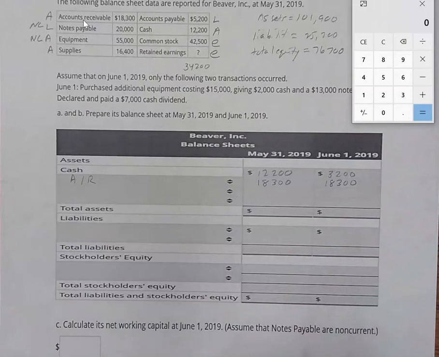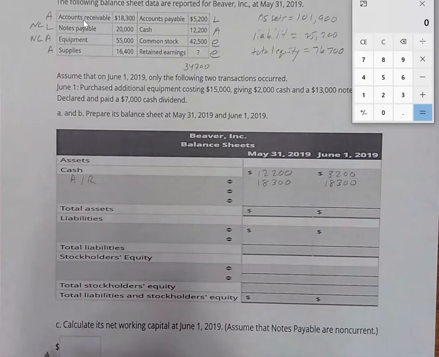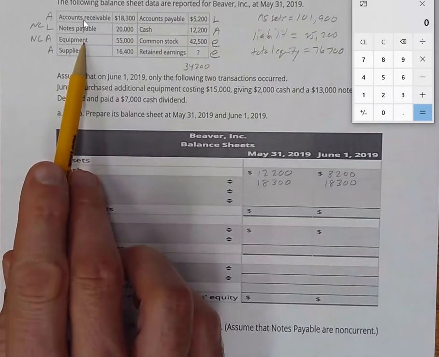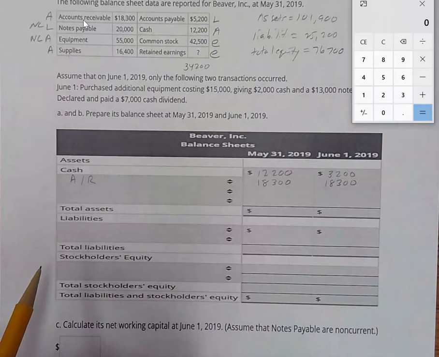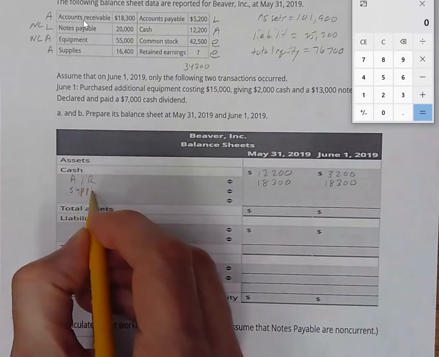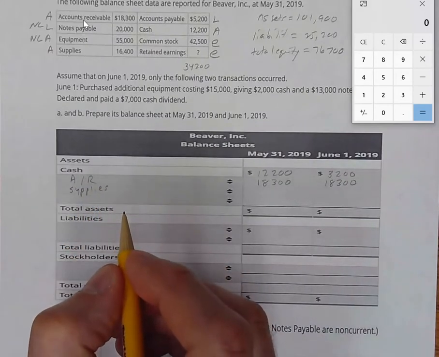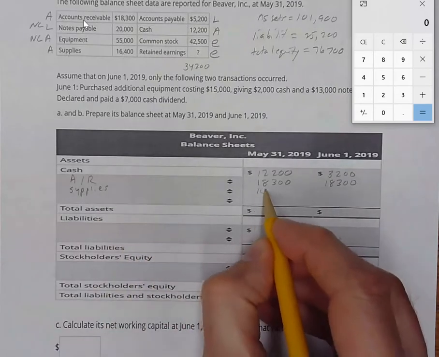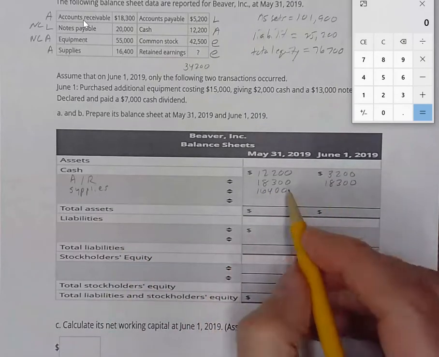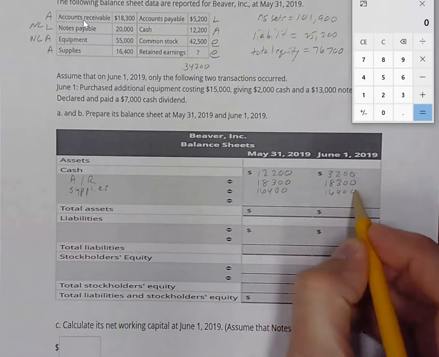Okay. So supplies, also a current asset, and supplies are not necessarily liquid, but they can be exhausted before the useful life of our equipment goes away. So supplies are going to be our next item. We don't have a lot of items here, thank goodness. And we had no transactions involving supplies, so all we have to do is say, okay, it was 16,400 yesterday, and it is 16.4 today.